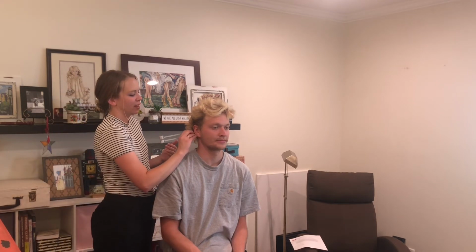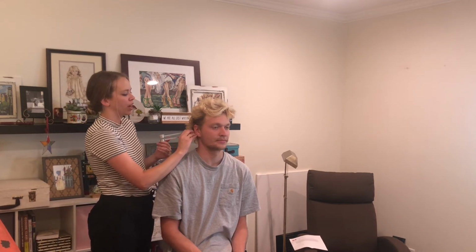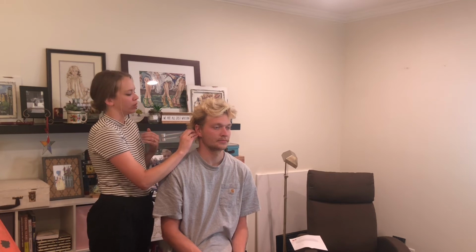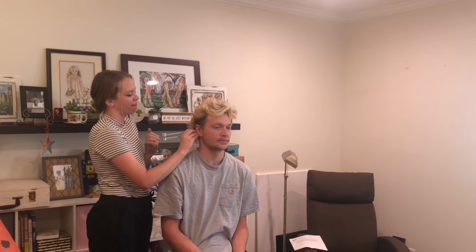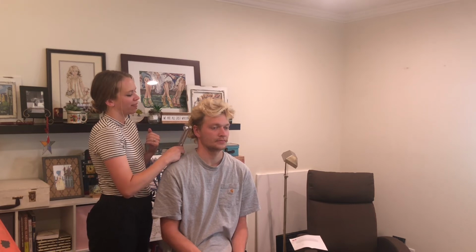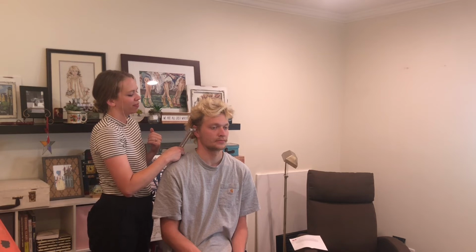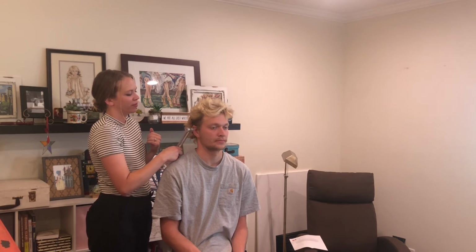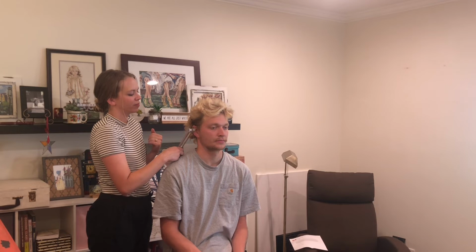And same thing on this side. The bone conduction should, or the air conduction should be twice as long as the bone conduction. Perfect. And his were about twice as long on the air conduction.